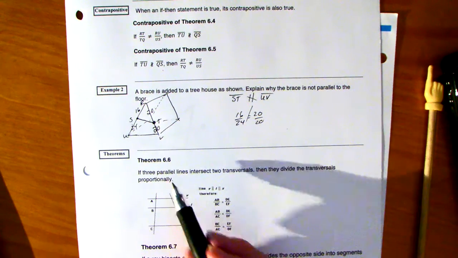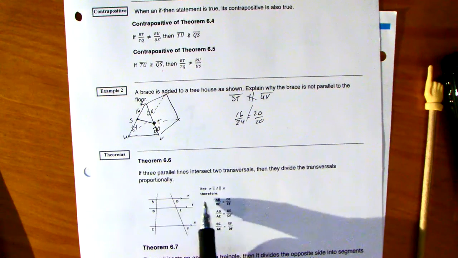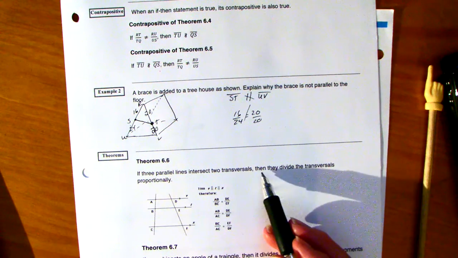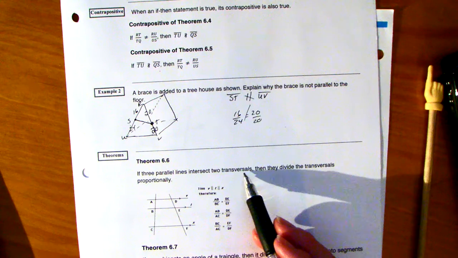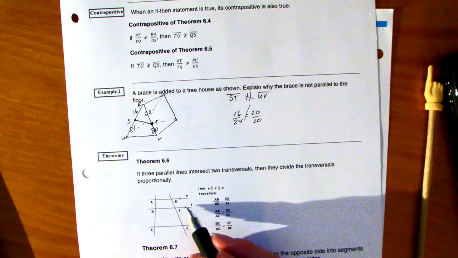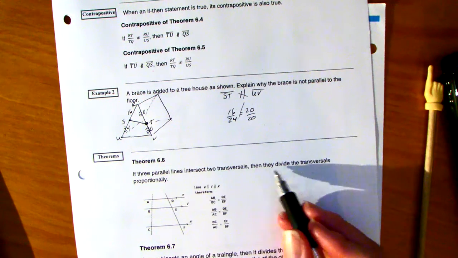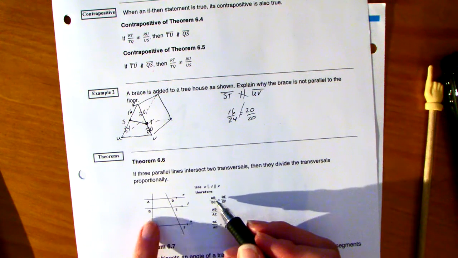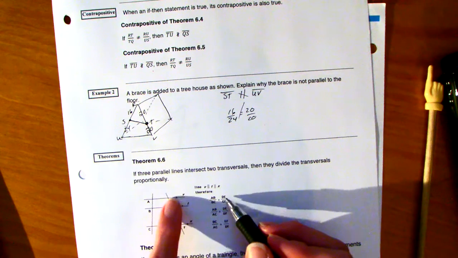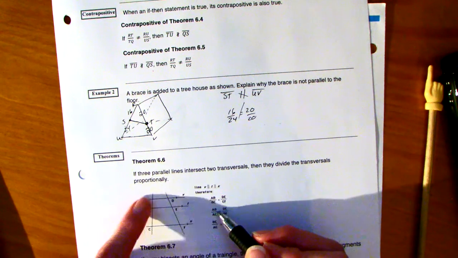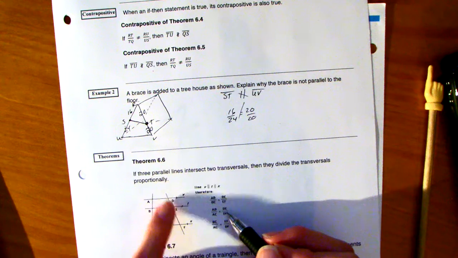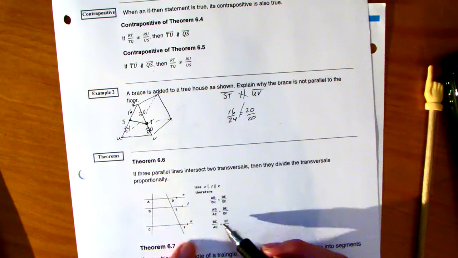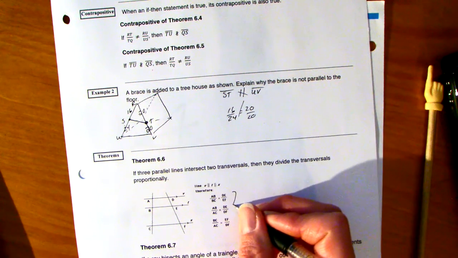Theorem 6.6: if three parallel lines, this looks like V, T, and X, intersect transversals, these lines are parallel. Notice the little angles here. We have two transversals, then they divide the transversals proportionally. So the top over the bottom equals the top over the bottom, or the top over the whole thing equals the top over the whole thing, or the bottom over the whole thing equals the bottom over the whole thing. So all of these hold true.